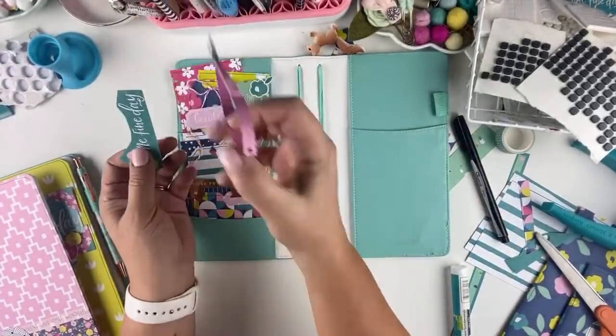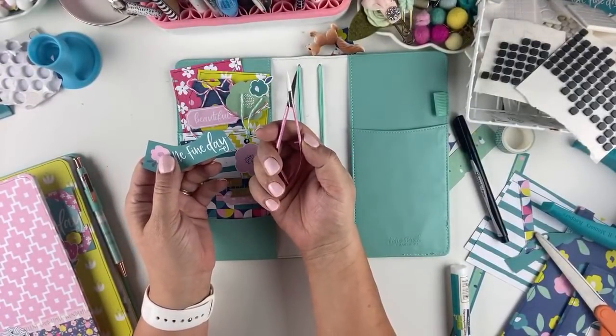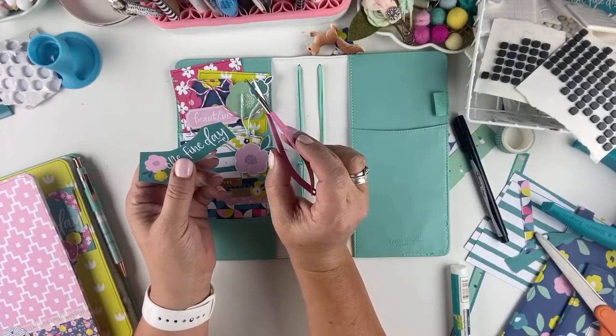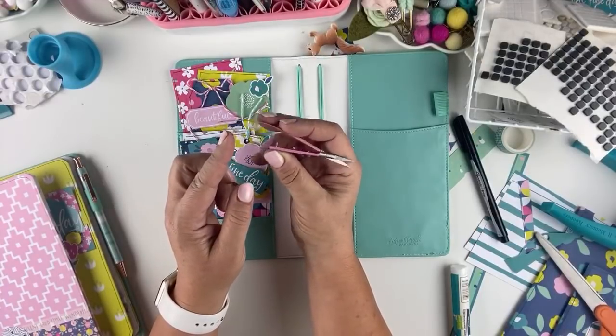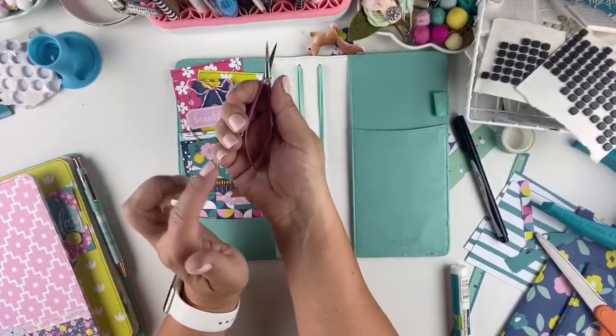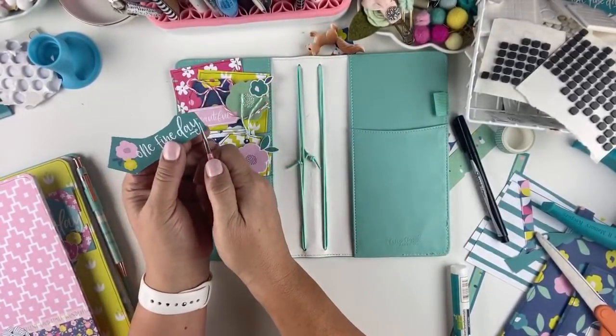So I'm gonna take my little fussy cutting scissors. These guys we've talked about before in a couple of the past videos. These scissors I do carry on my website, and they are awesome for fussy cutting things. The reason they're awesome is that they are spring-loaded at the bottom. So super easy to work with, and they fit right there in the palm of your hand. And then I just come in and start fussy cutting.